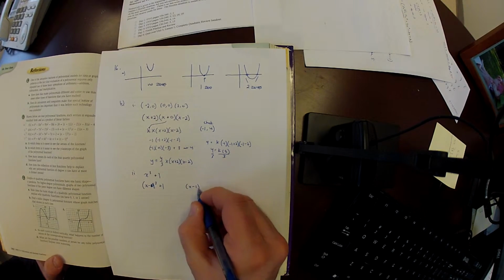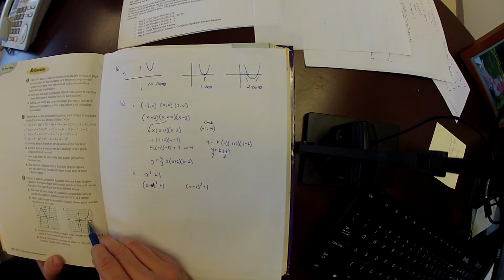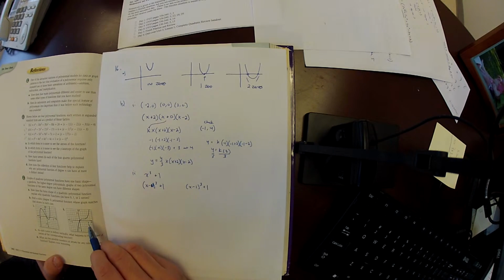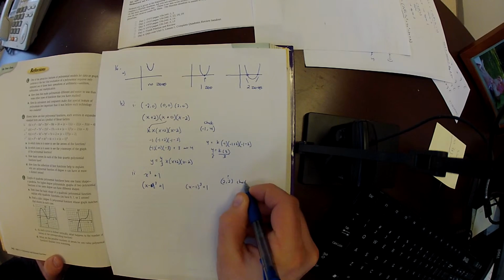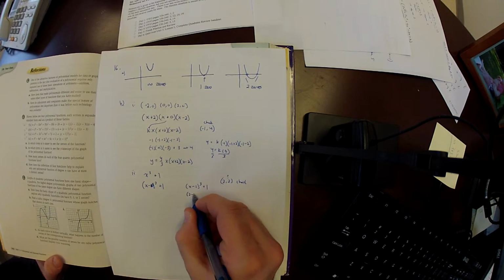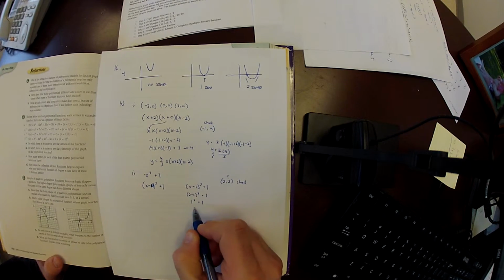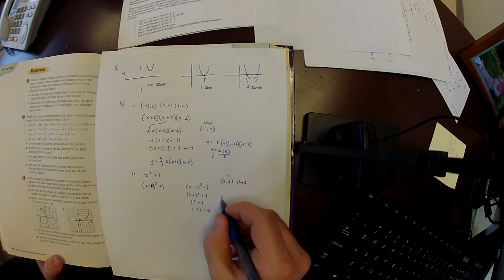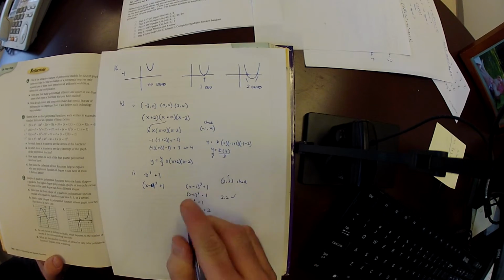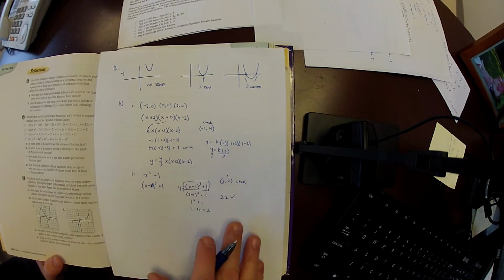But let's check it. (x - 1) cubed plus 1. Let's check it by finding a value that should exist on this curve right now. And it looks like 2 should be on this curve. So let's check it. Is 2 on the curve? I'm going to check. So let's put 2 in. 2 minus 1 cubed plus 1. 2 minus 1 is 1. 1 cubed plus 1. 1 cubed is 1. 1 plus 1 is equal to 2. So it turns out that 2 checks. So this curve does work. That's my expression. I'm happy with that so far.